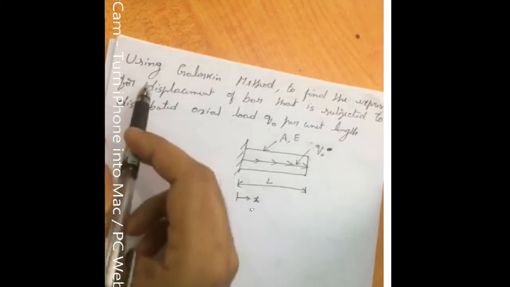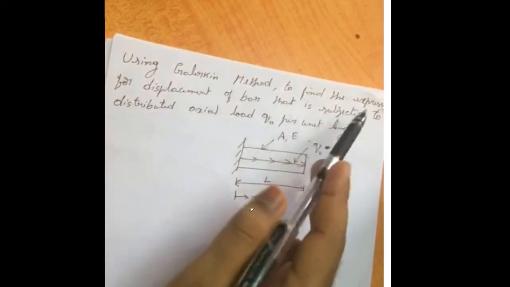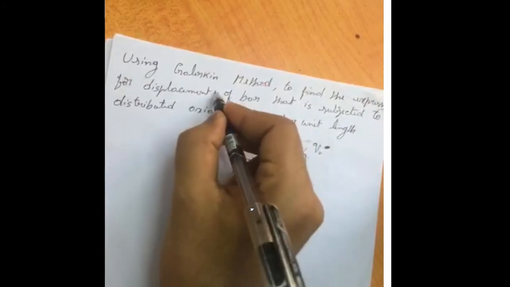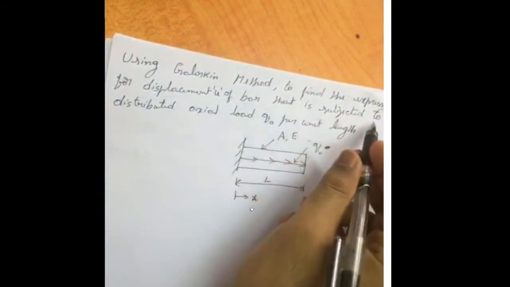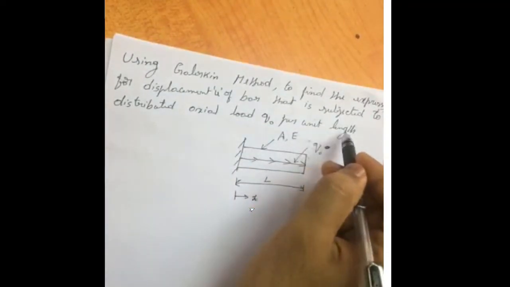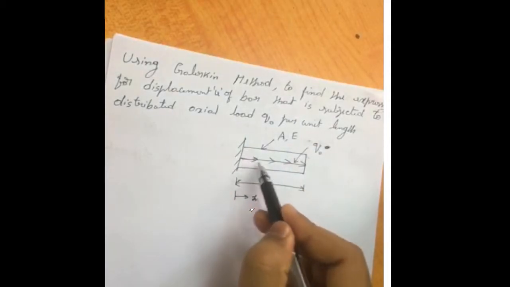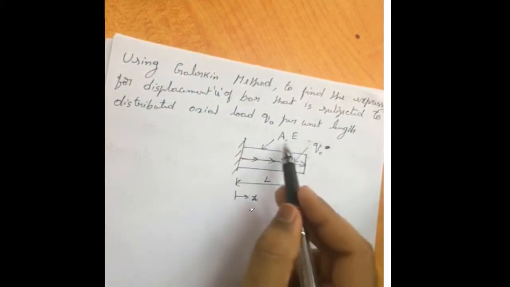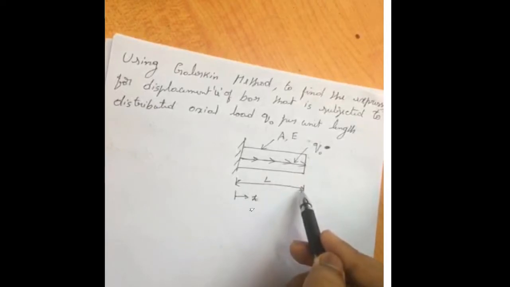So next we'll solve one problem using the Galerkin method. Find the expression for displacement u of a bar that is subjected to a distributed axial load q naught per unit length. This is the bar subjected to the distributed load q naught per unit length, having area A, Young's modulus E, and length L.